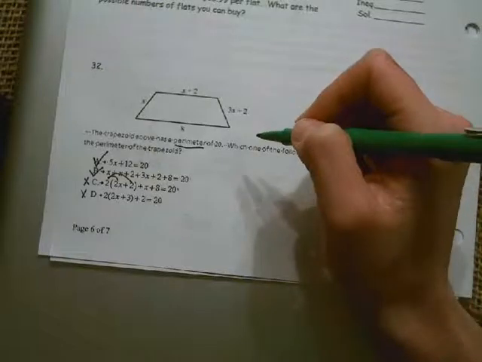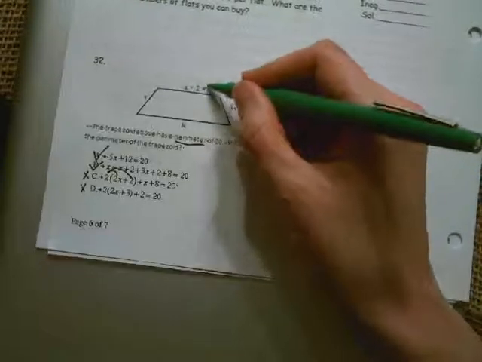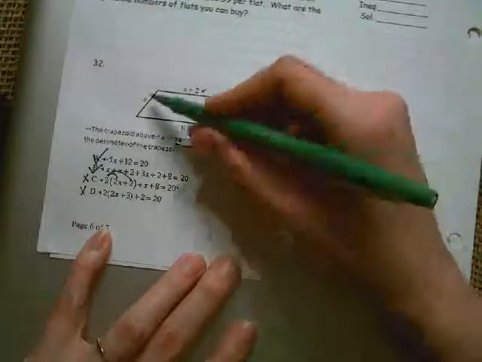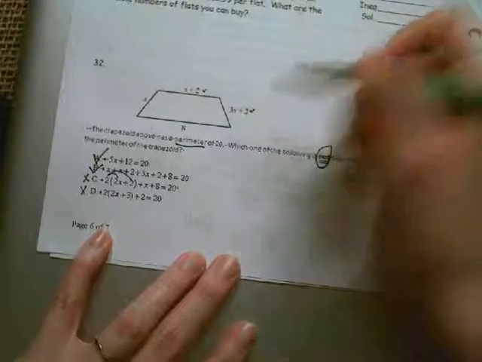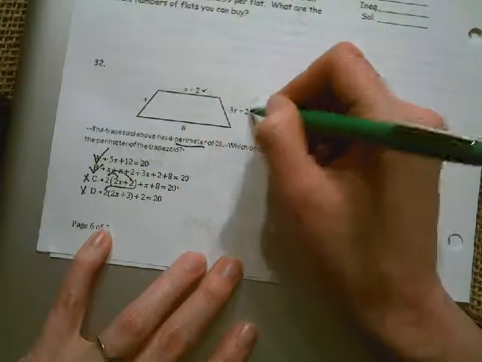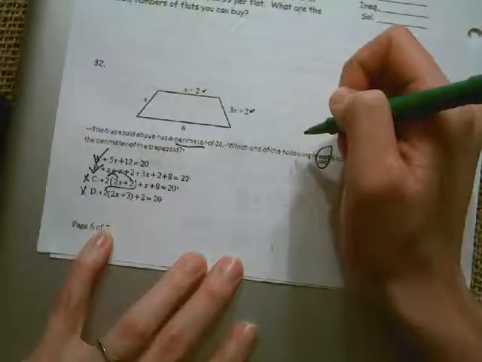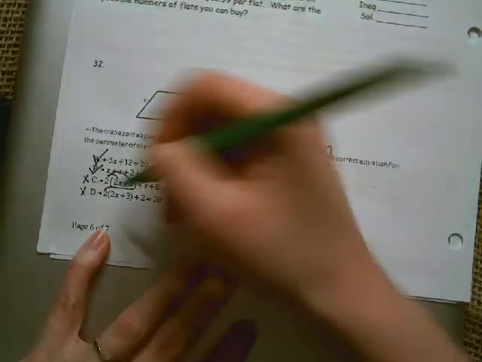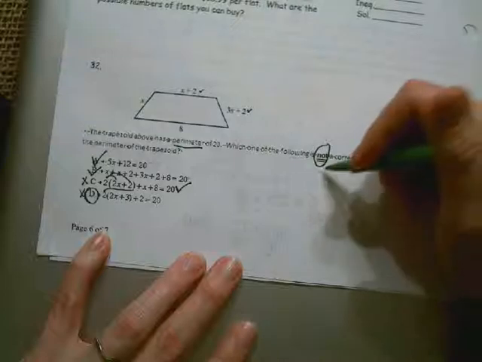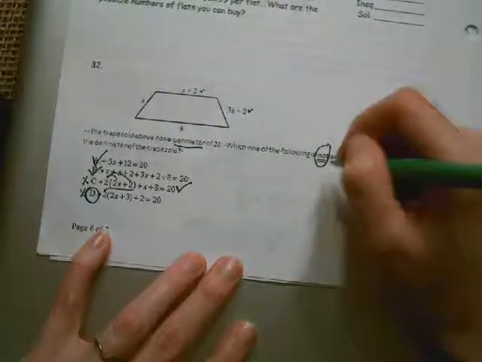So that gives me this side plus this side. And then what's left is the x plus 8. So what they've done is they've used this to rewrite these two equations added together. That was tricky. So this is actually correct, which leaves me with D as being the wrong answer, which is really the right answer, because it says which one's not correct.